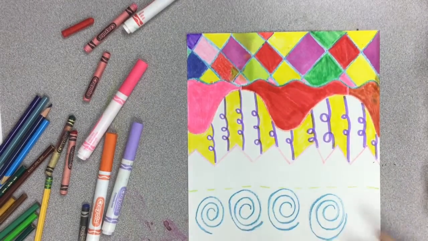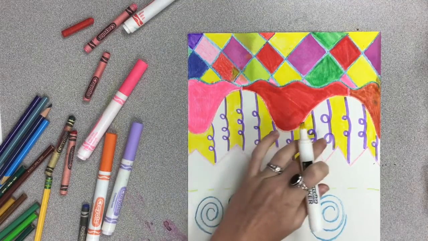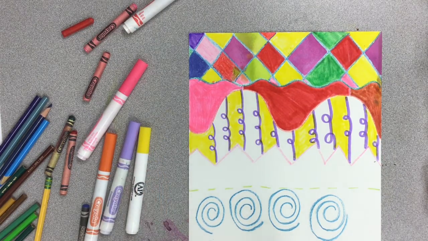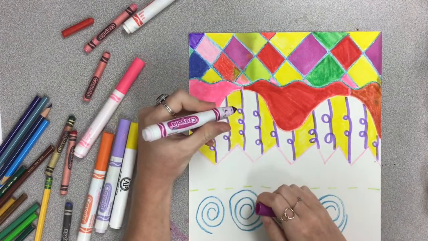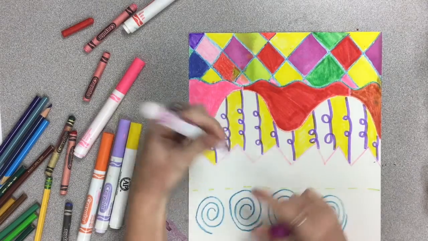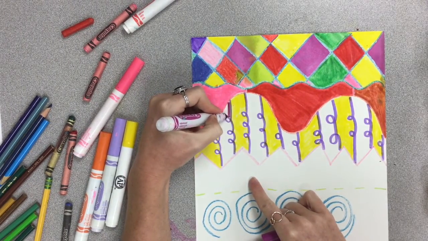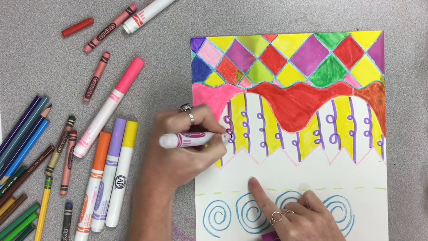So now I can see where I need to color in my next color to finish my pattern. So I'm going to use this nice bright purple. It's called Primrose, and I'm going to color in all those white sections, white shapes that I've created.